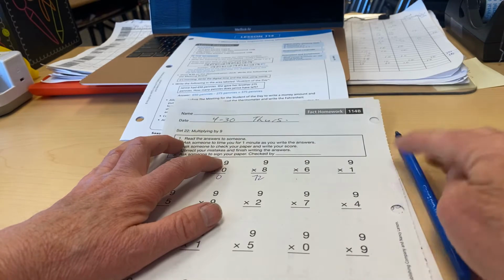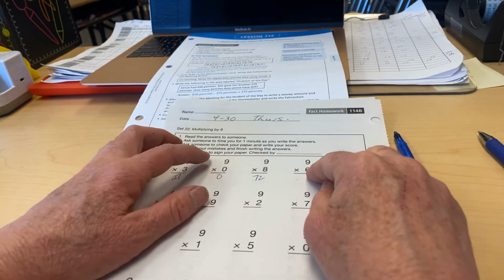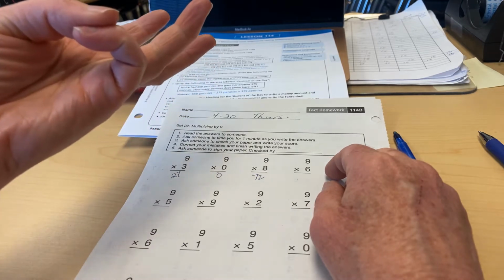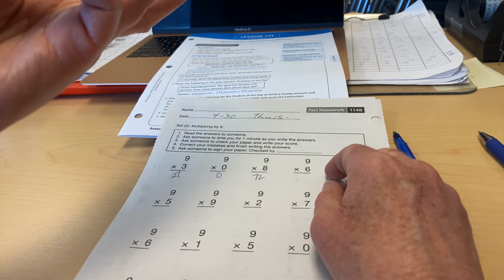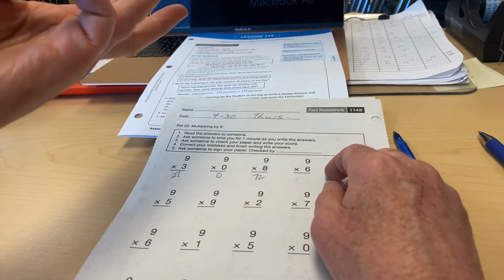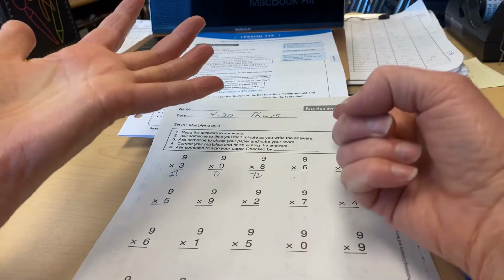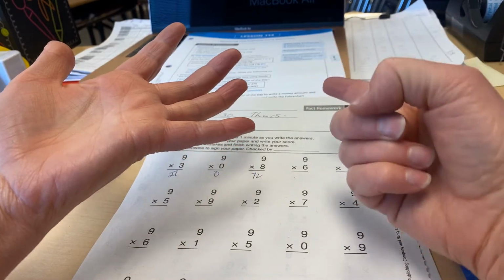I'll do one more. Ready? 6 9s. Ready? 0, 9, 18, 27, 36, 45, 54. There you go. 54.